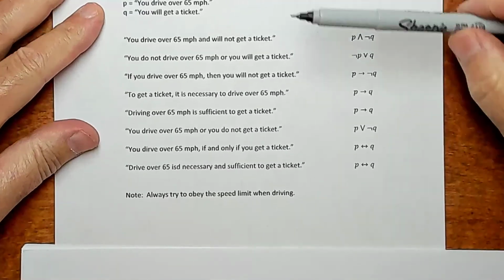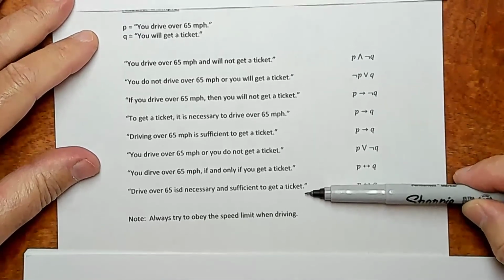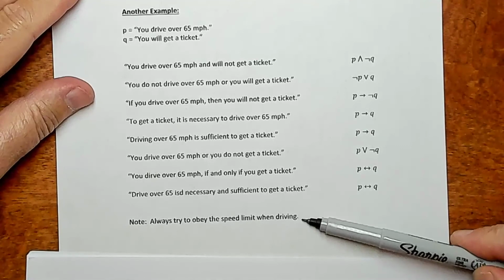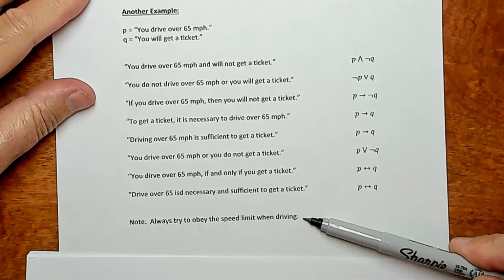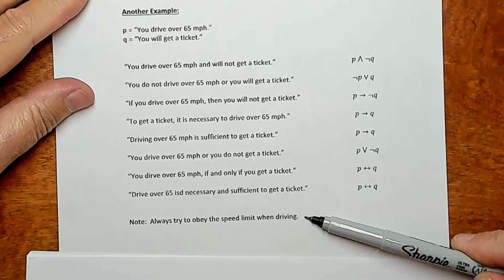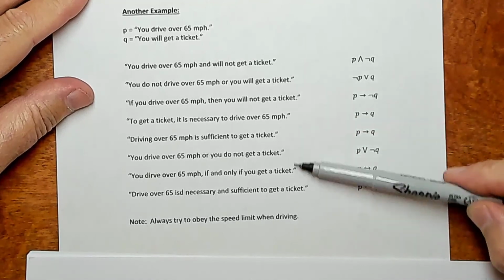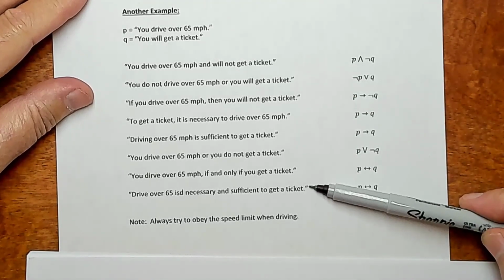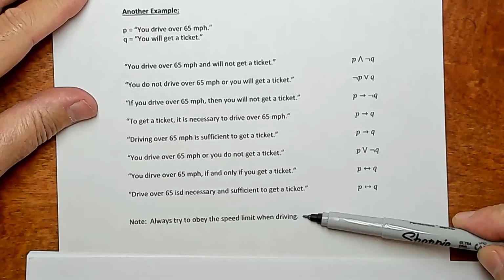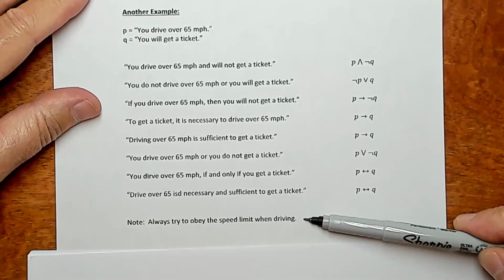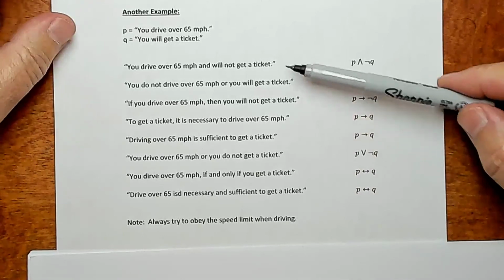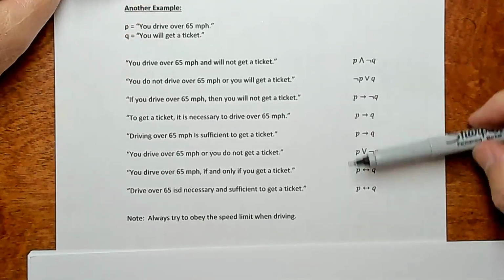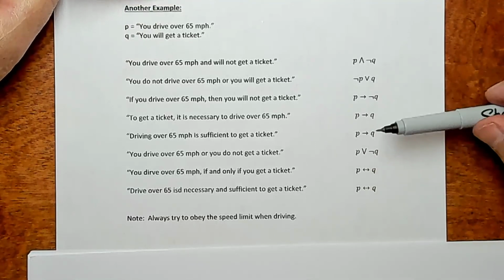Okay, and then there are some other ones in here that you can go through. But look, here's another limitation of this logic. You guys know that you're not supposed to drive over 65, right? I mean, you know that. So what is this? You're just trying to prove logically to somebody that they shouldn't drive over 65. You know that you could get a ticket or you could crash. So once again, I'm just trying to relay to you my particular opinion on the usefulness of logic.